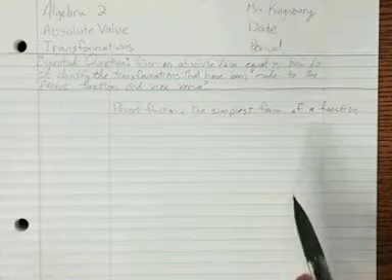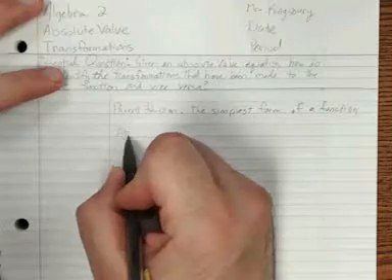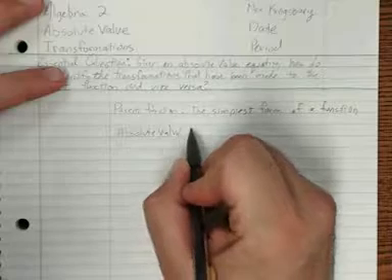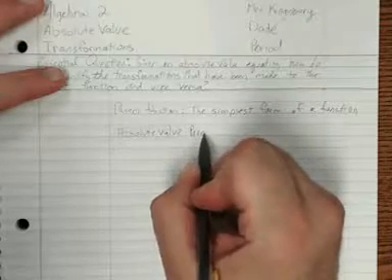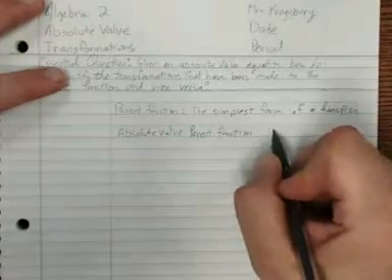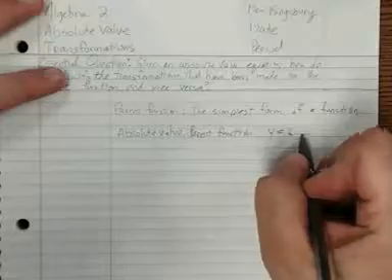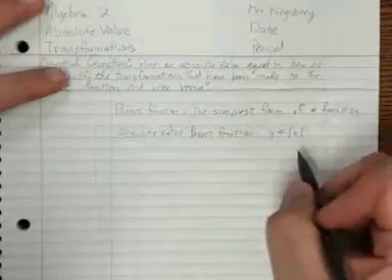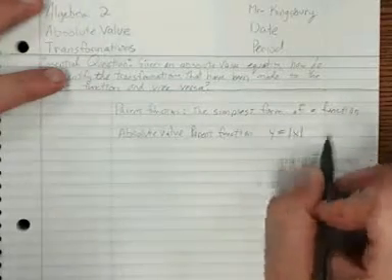Usually, the parent function is found by plugging in zeros and ones. Anywhere that you're multiplying something, you put in a 1. Anywhere you're adding or subtracting, you put in a 0, and it simplifies down pretty easy. The absolute value parent function is y equals the absolute value of x. And these are called absolute value bars right there.